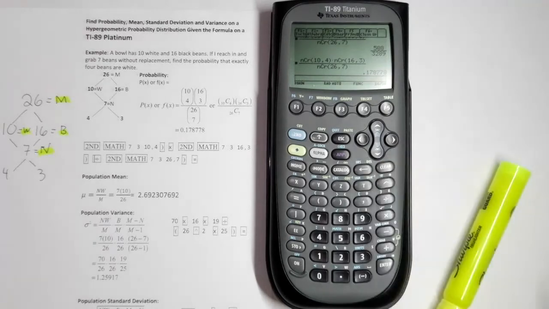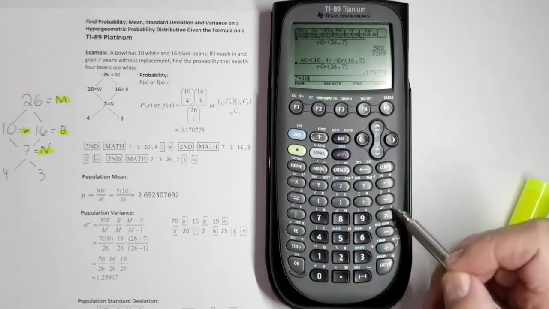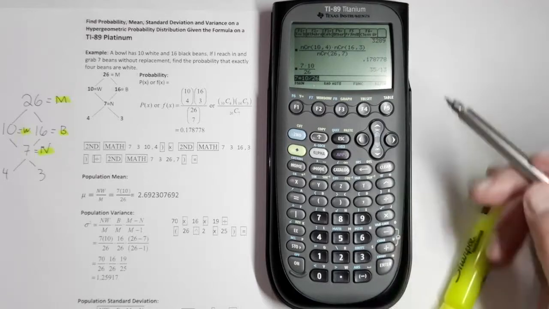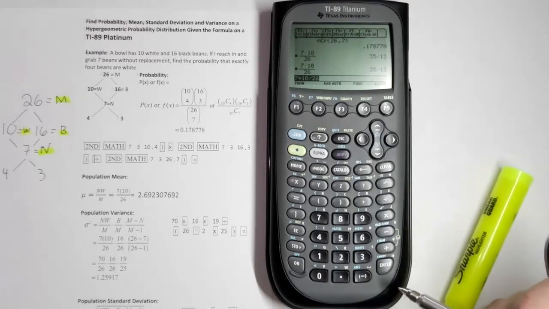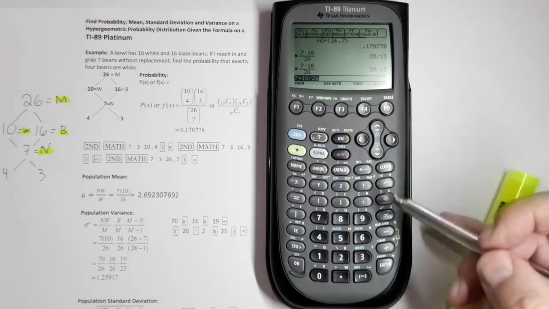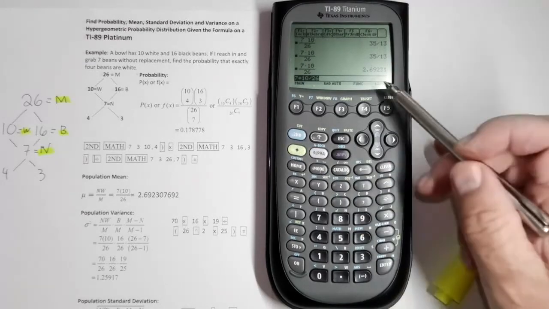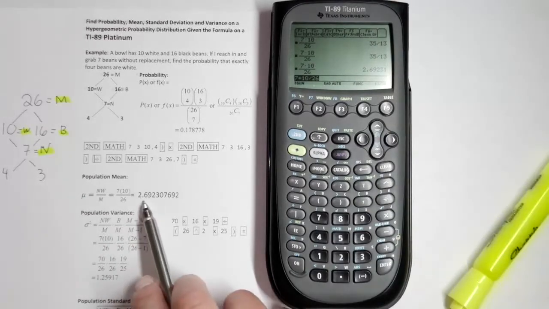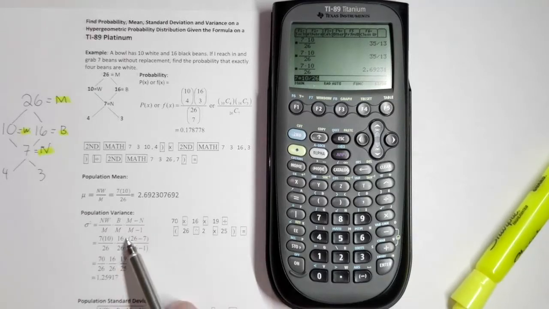So I'll clear it, and I would do 7 times 10 divided by 26 equals, and it gave me an exact value, 35/13. Again, we want an approximation, so hit the star key and enter, and that would be 2.69231. Next, we want to do the population variance.